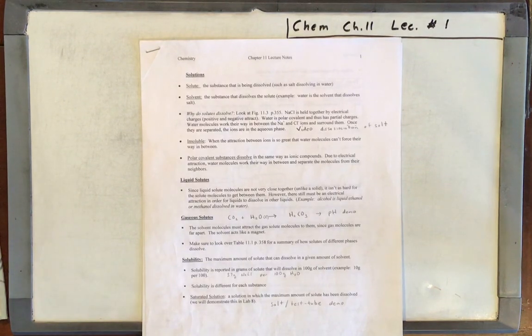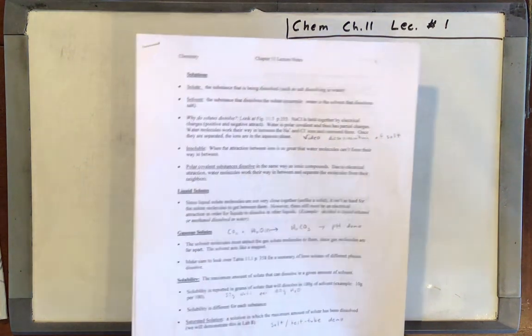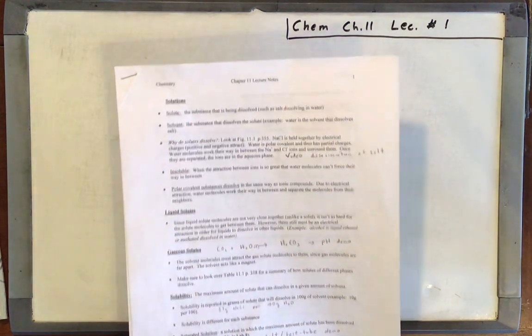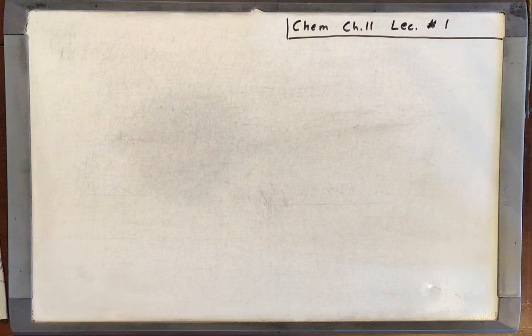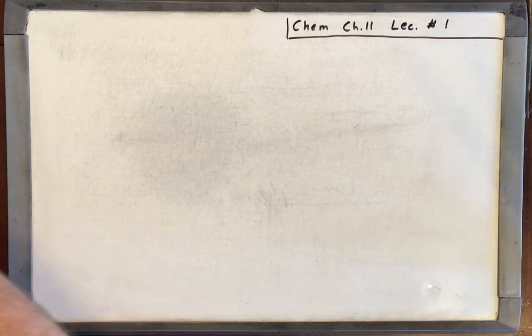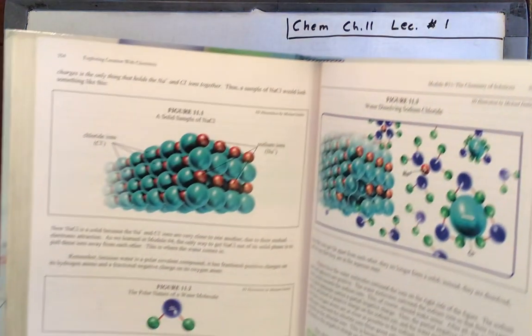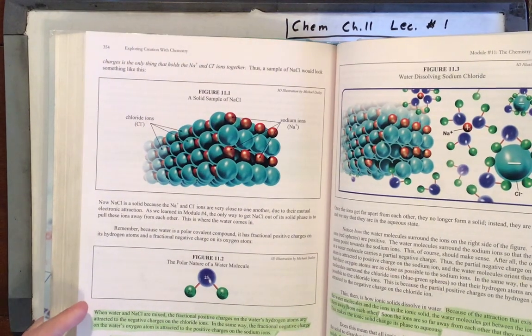All right, hello everyone. Welcome to Chemistry Chapter 11, Lecture number 1. In this lecture, you're going to need your lecture note printout for Chapter 11. You're going to need a periodic table to use in our calculations, and you will need your textbook. And the first thing that we will be looking at is on page 354.